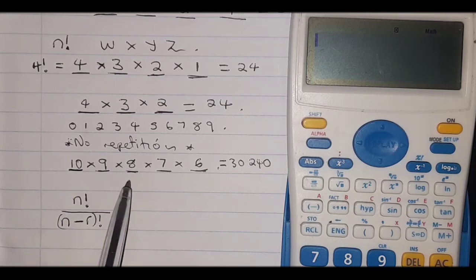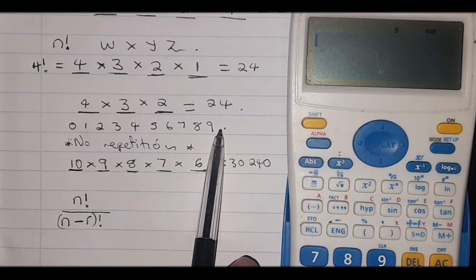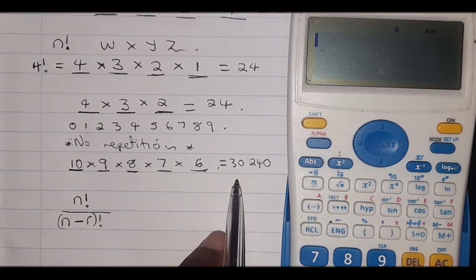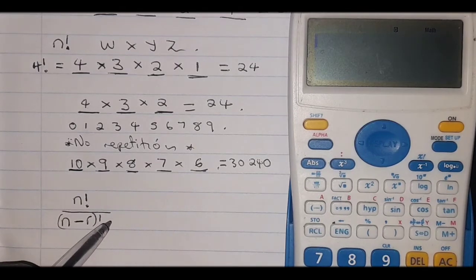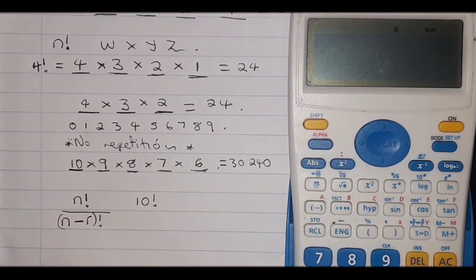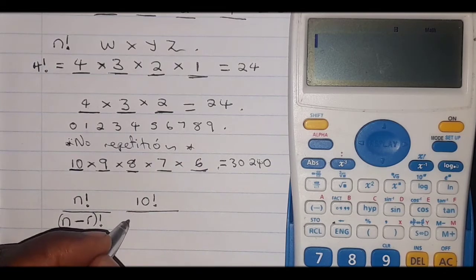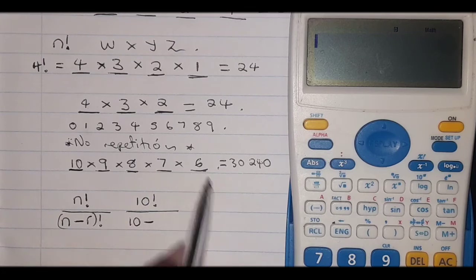So in this case, we have got a total of 10 items that we can choose from, or 10 digits. So to get the total number of passwords that we can come up with, 5-digit passwords, we are going to say 10 factorial, because we've got 10 digits to choose from, divide by 10 minus 5.